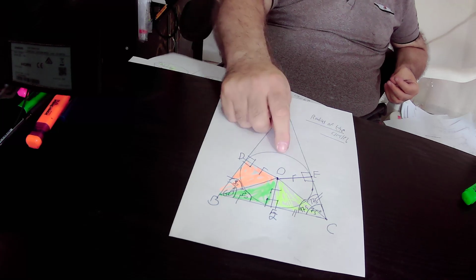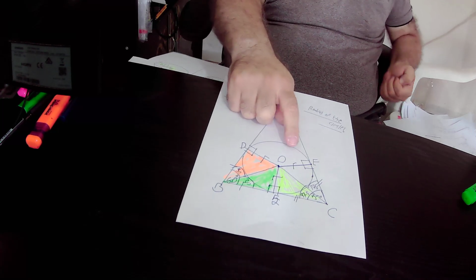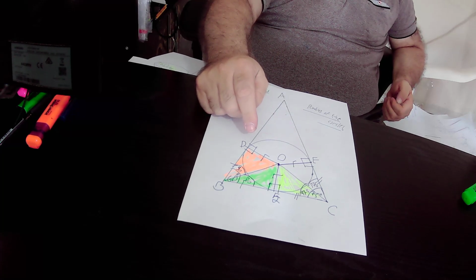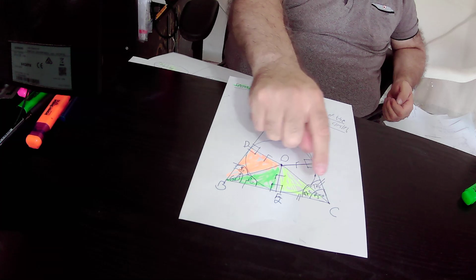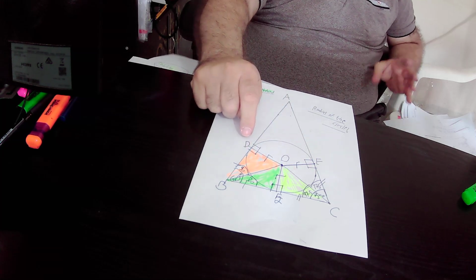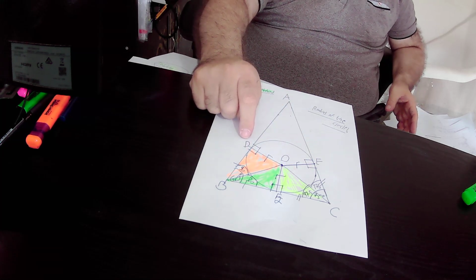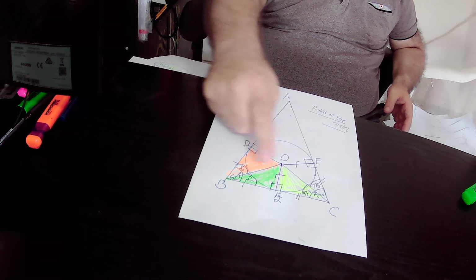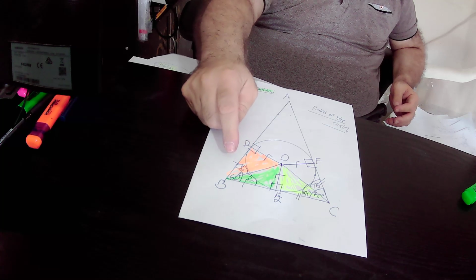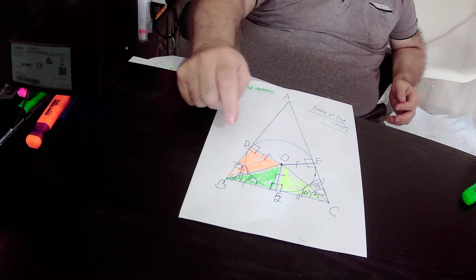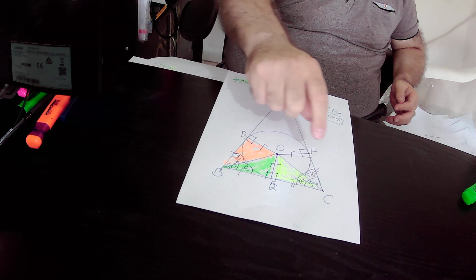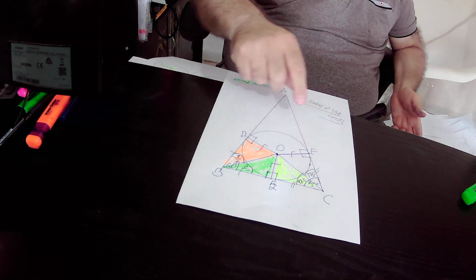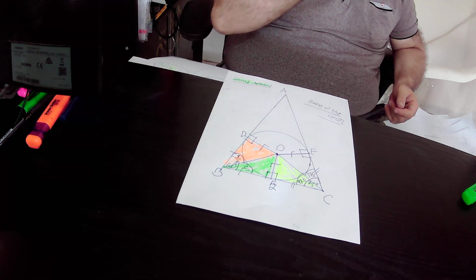We define the center of the circle as point O. We draw those two lines. All the angles here are equal to 90 degrees according to rule number 1. And here, from point B, we have two tangents to the circle, therefore BD equals BF according to rule number 2. And from the external point C, we have tangent CF and tangent CE. They are equal to each other according to rule number 2.